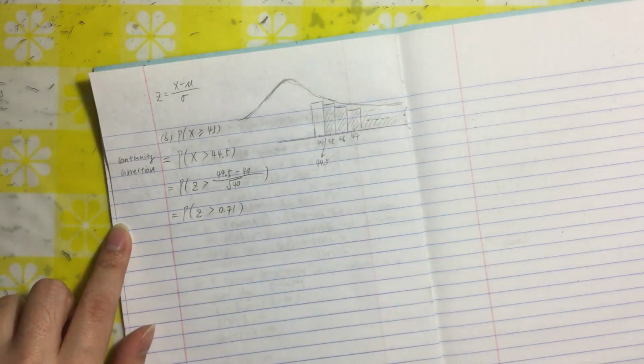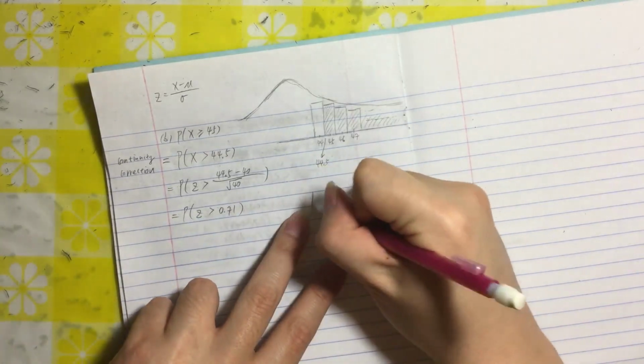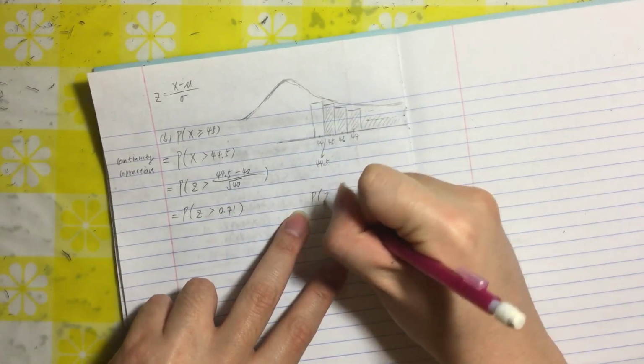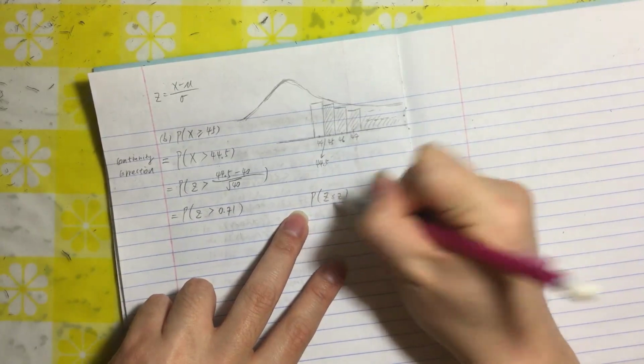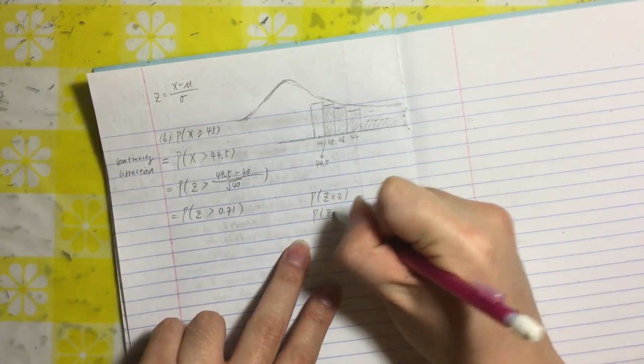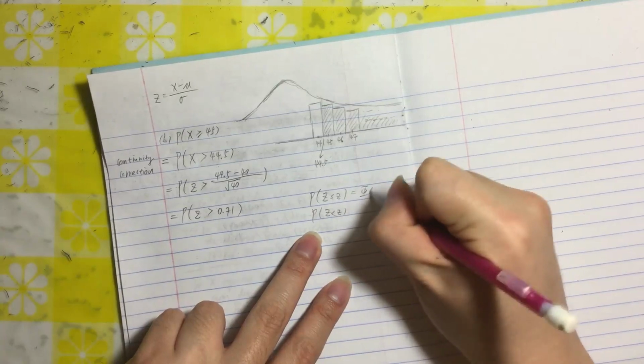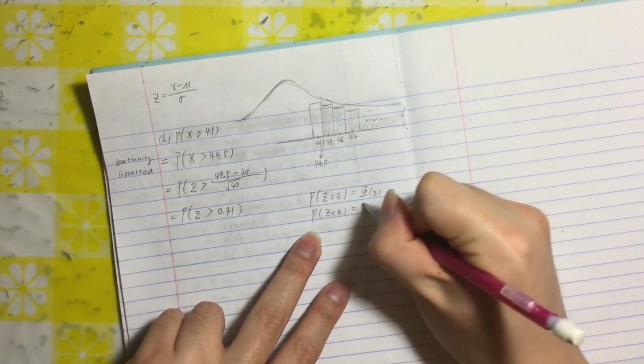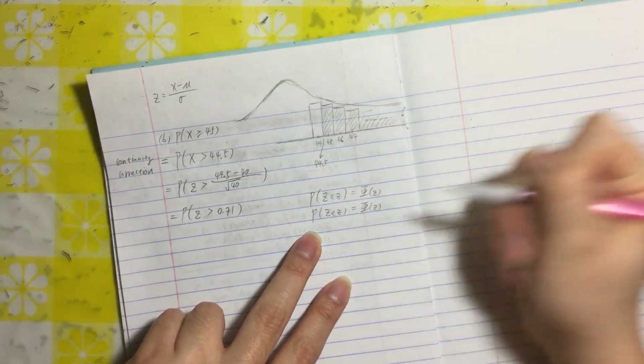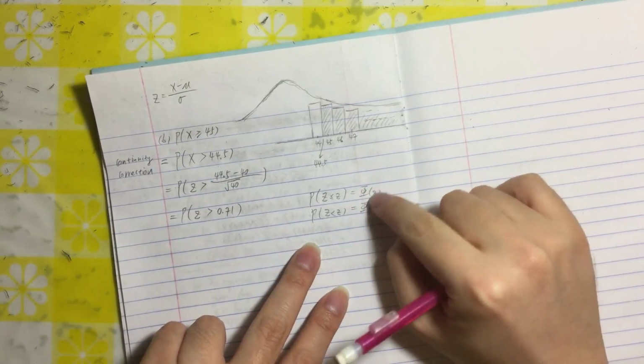Next, in order to use the table of the standard normal CDF, we must rewrite the probability in the form of the probability that Z is less than or equal to some number, or less than some number. They both equal phi of the constant z.